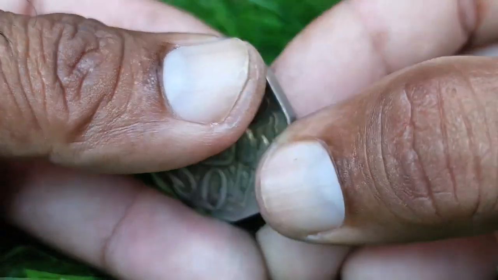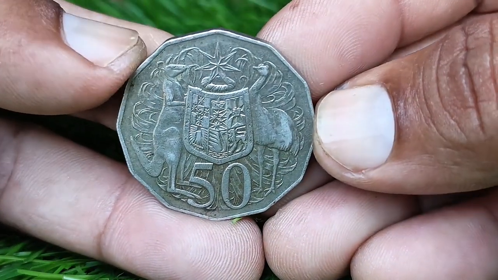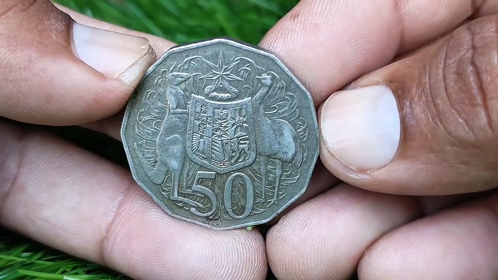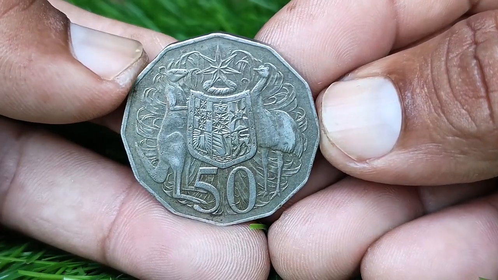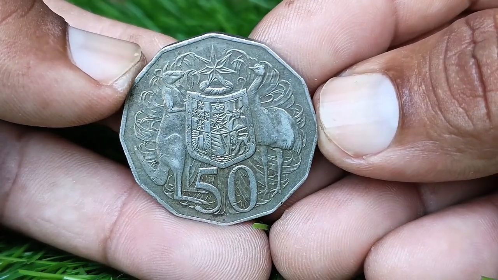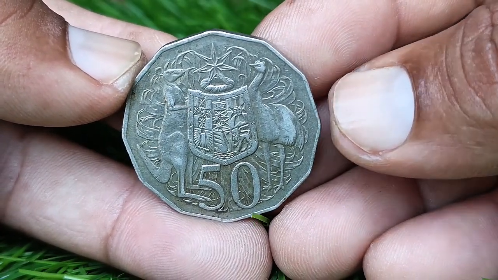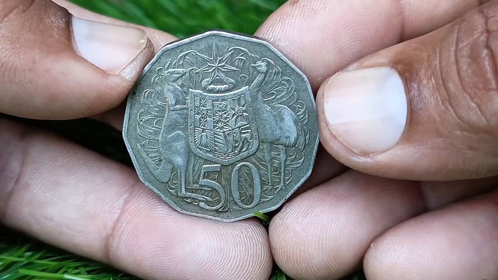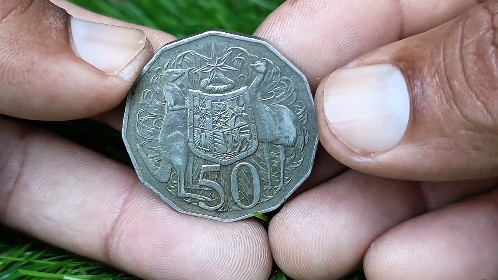The obverse portrait of Queen Elizabeth II should show clear detail in the crown and facial features, while the reverse should have crisp lines in the shield, kangaroo, and emu. Any coin with minimal scratches, luster, and no signs of circulation will always be valued higher.